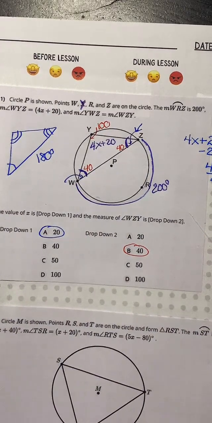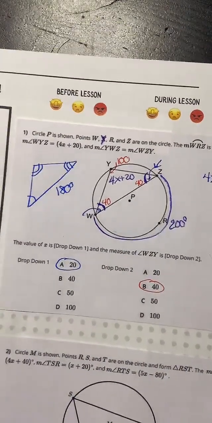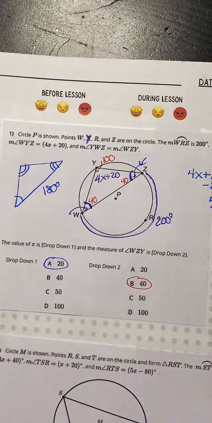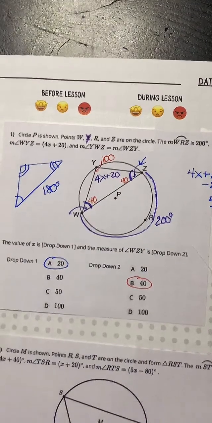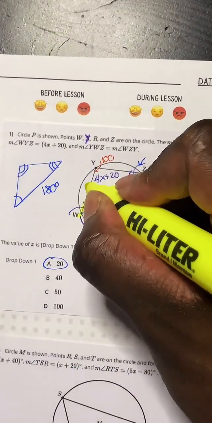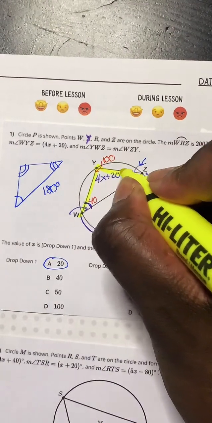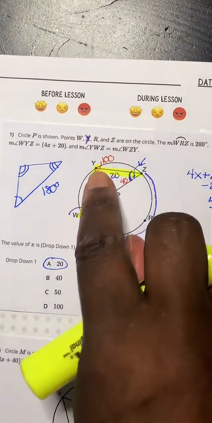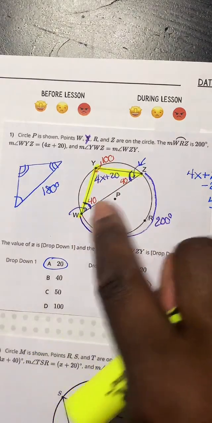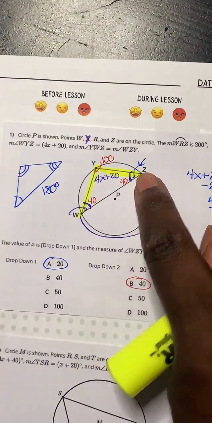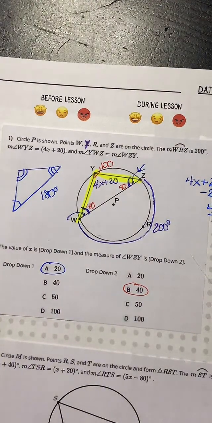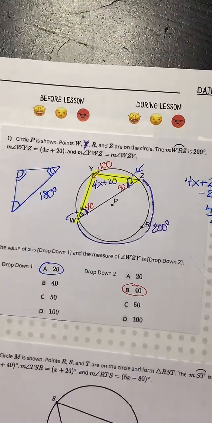Okay. How do we know it's half the arc? Because of the type of angle it is. So we're looking at this angle right here. Anytime you have an angle whose vertex is on the circle and its other ends or vertices are on the circle, we have what's called an inscribed triangle.